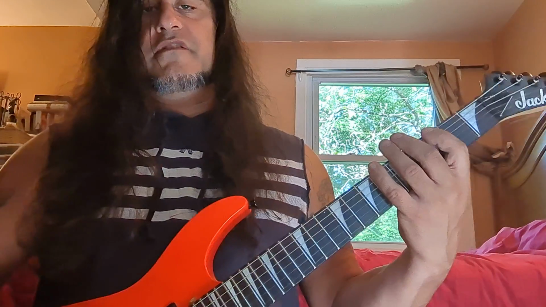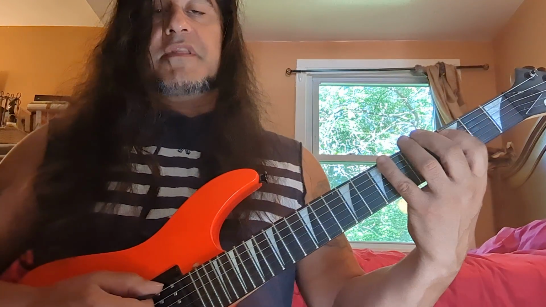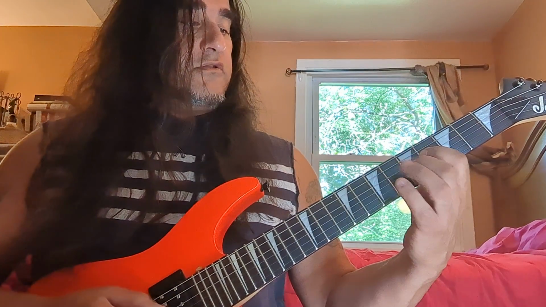All the names are Greek. They end in I-A-N. This is Ionian, I-O-N-I-A-N. The Ionian mode is another name for the major scale. I chose to put it in G this time, so here it would be the G major scale. But that is what it is, and you get that sound.